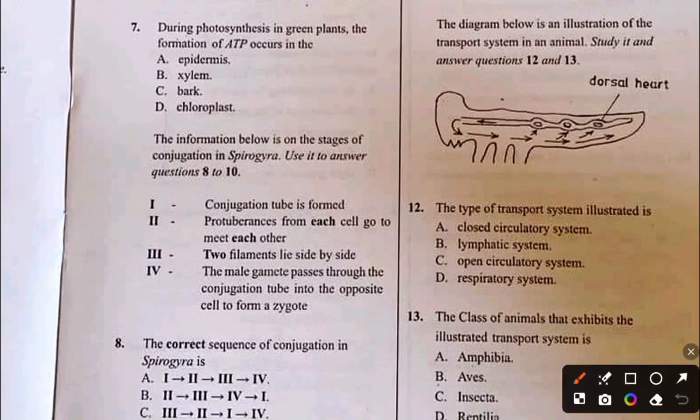The diagram below is an illustration of the transport system in an animal. Study it and answer questions 12 and 13. The type of transport system illustrated is A. Closed circulatory system, B. Lymphatic system, C. Open circulatory system, D. Respiratory system. The answer to question 12 is C. Open circulatory system.